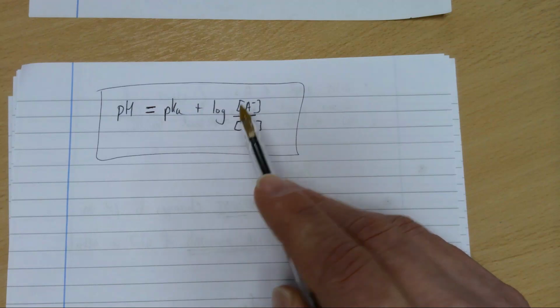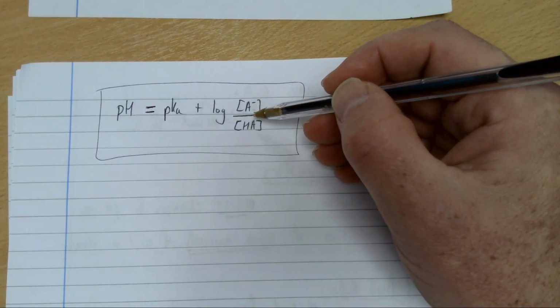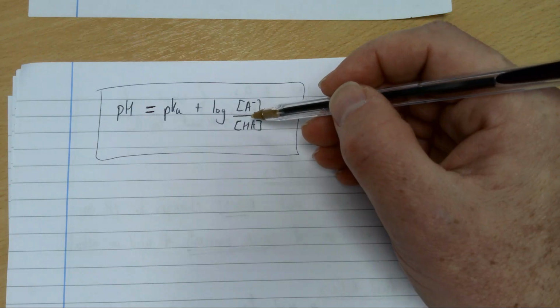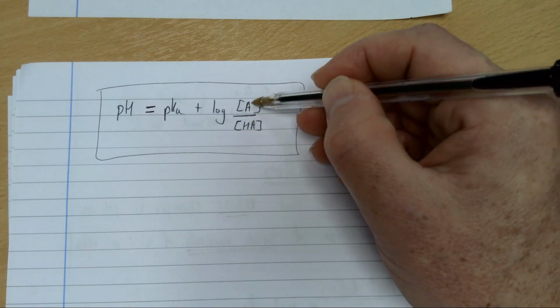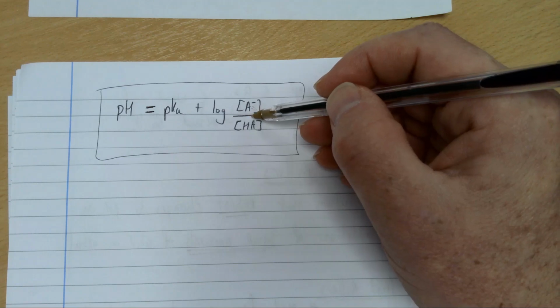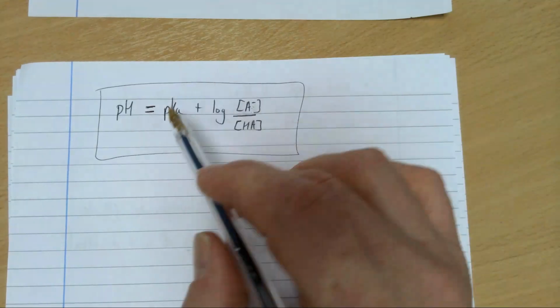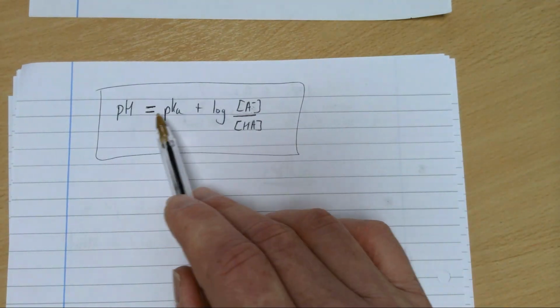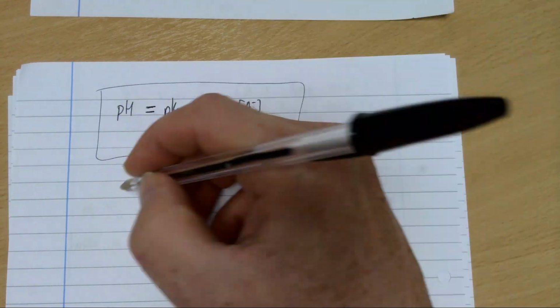Right, and so when a buffer reacts with either a small amount of acid or alkali, the ratio of HA to A- doesn't change very much. I'm going to say that again, it's really important. When you add small amounts of acid or alkali to a buffer, this is the language they use in the specification.